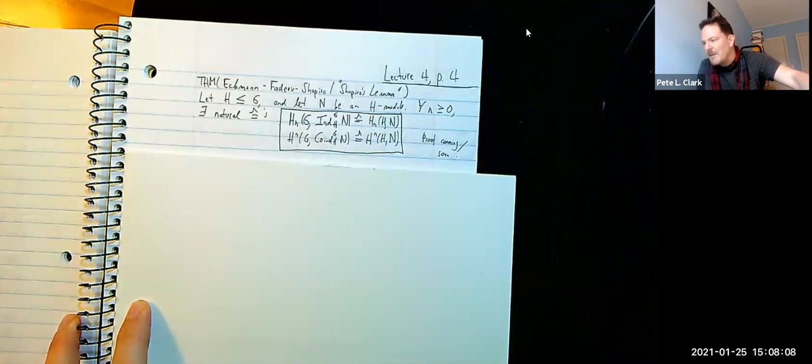And then also in the next lecture, we'll prove Shapiro's lemma, which explains the importance of induced and co-induced representations in group homology and group cohomology.